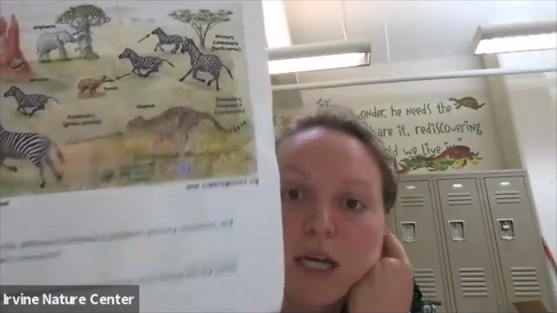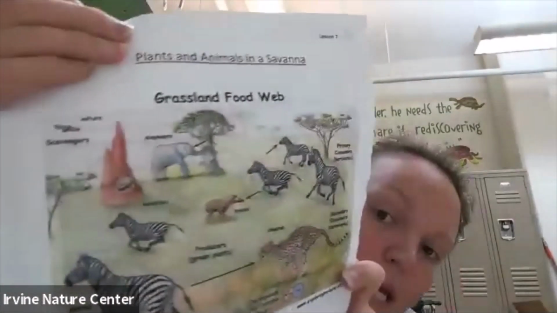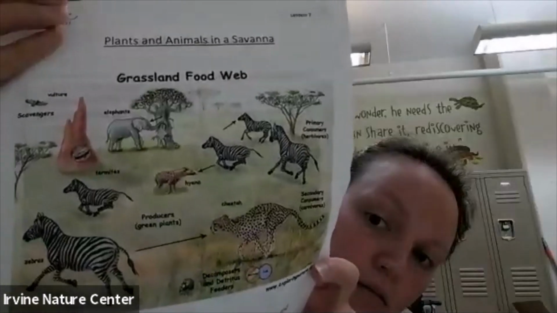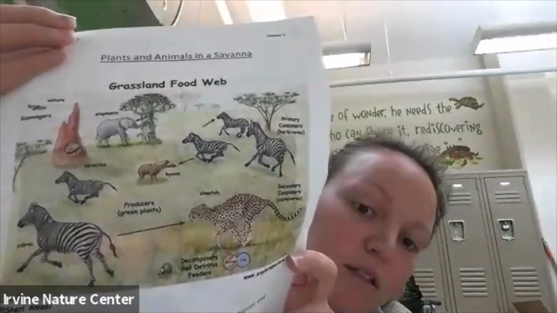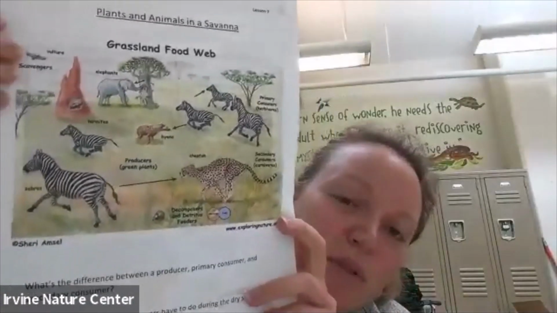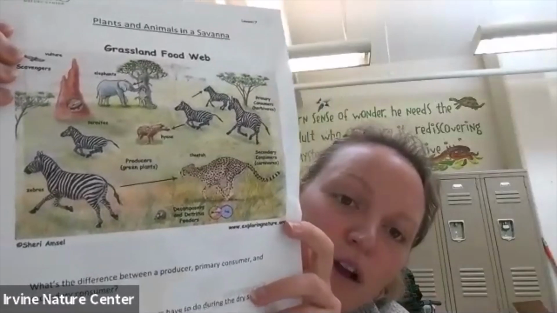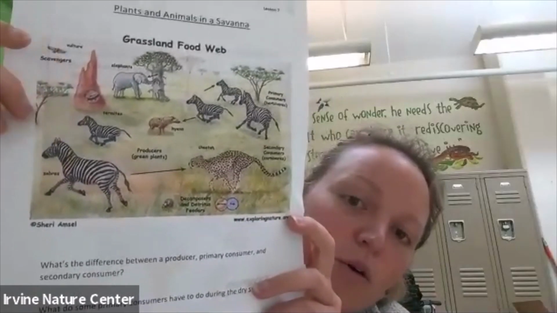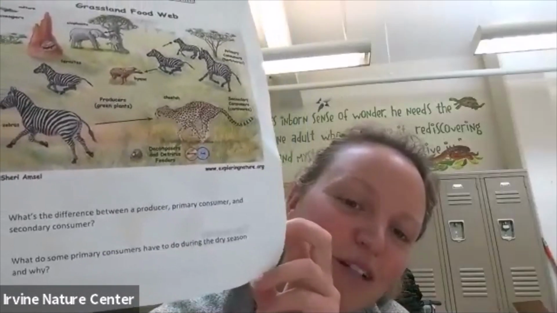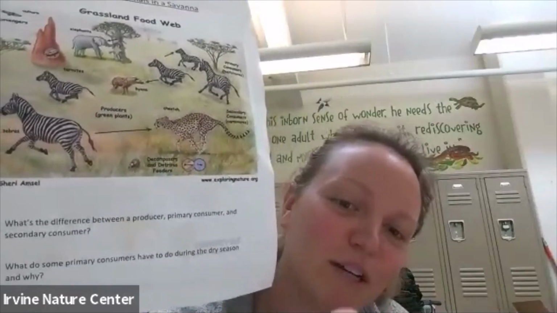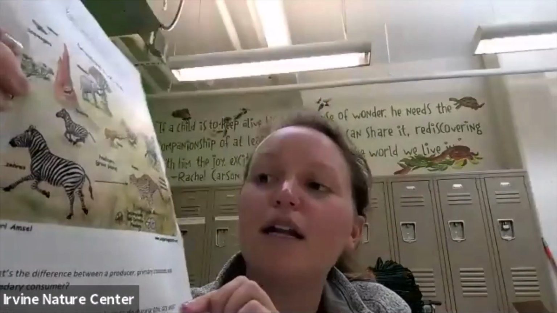So what do you think? What's an example of someone that likes to eat plants? So not a meat eater on this page. Who do you think? Do horses eat plants? They eat grass? What's similar to a horse on this picture that might also eat grass? I think Evelyn had her hand up first. So Evelyn, what do you think? Zebra. Yes, zebras.